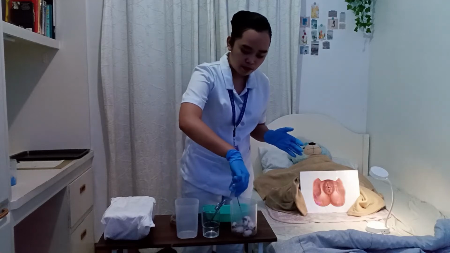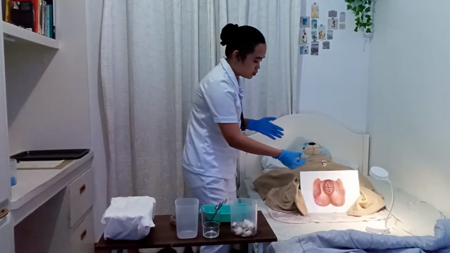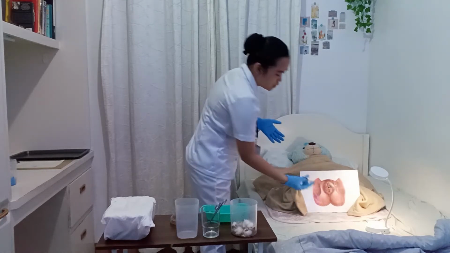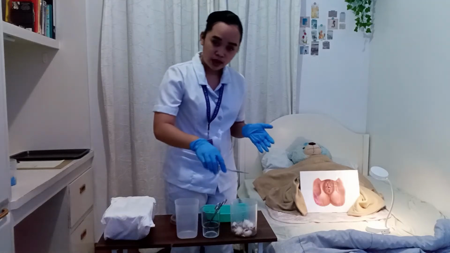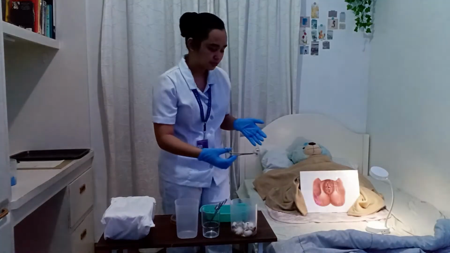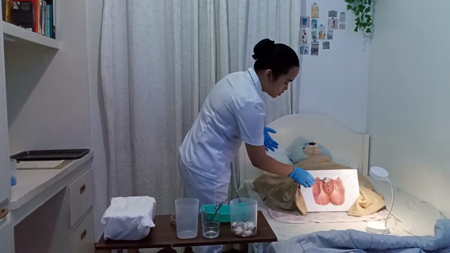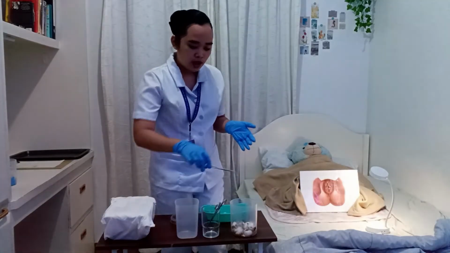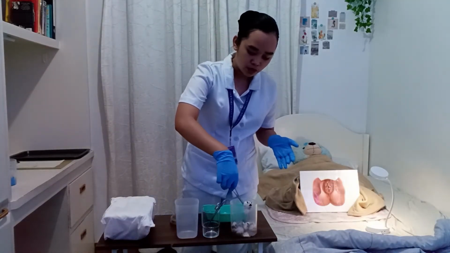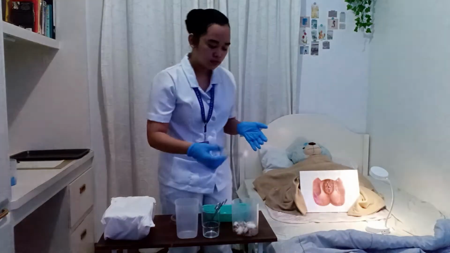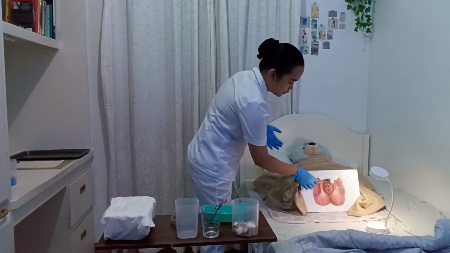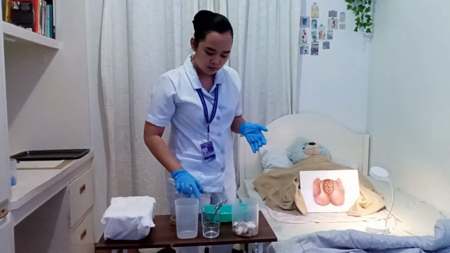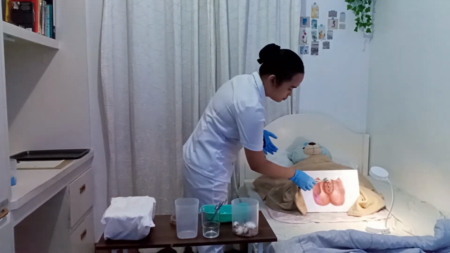And now, for the labia minora, we're going to start at the mons pubis, figure of 7, down towards the labia minora, towards the anus, and then discard. And do likewise on the other side. Mons pubis, figure of 7, down towards the labia minora, towards the anus, and then discard. And now for the labia majora. Mons pubis down towards the labia majora, towards the anus, and then discard. And do likewise on the other side.